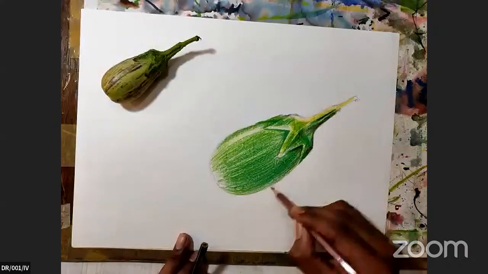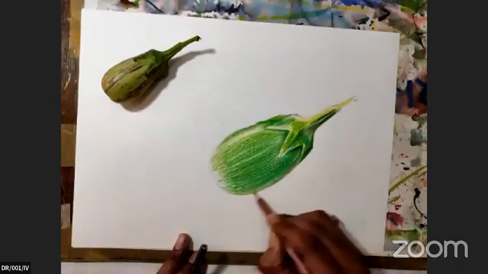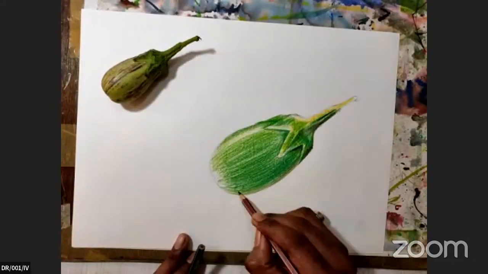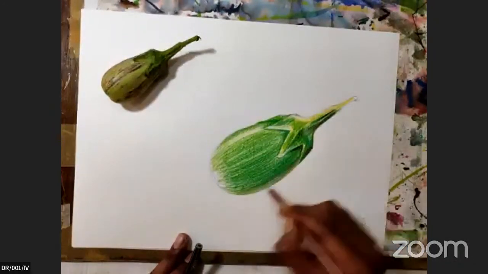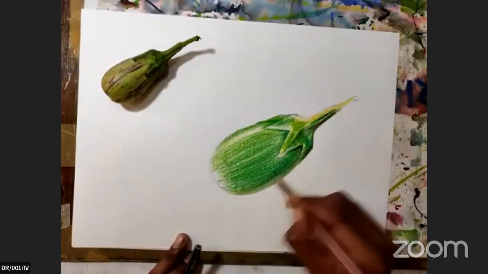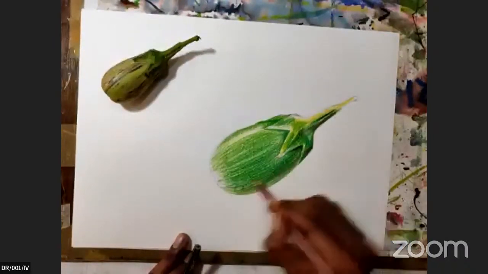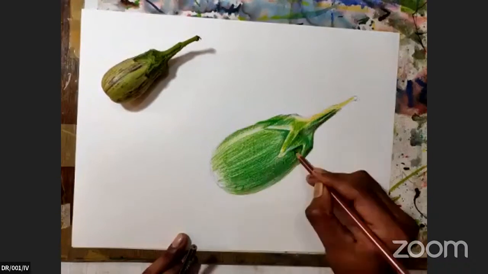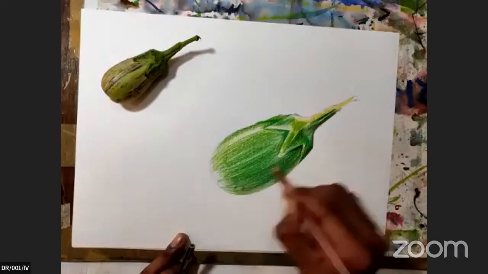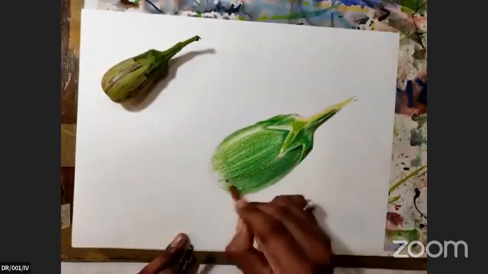Okay, somewhere you can use darker color, but in the same pattern. Then you will get the results.